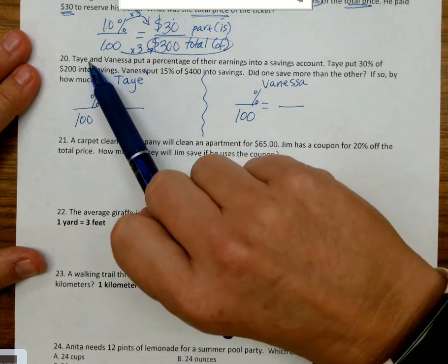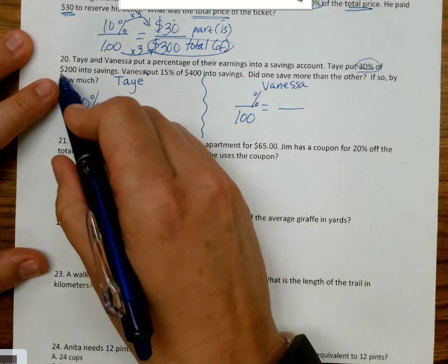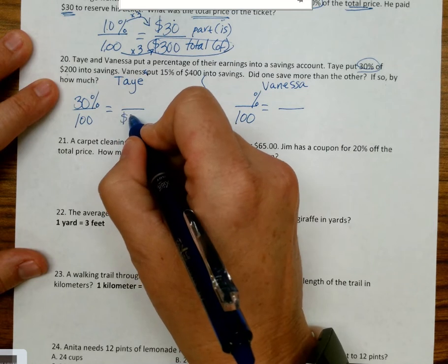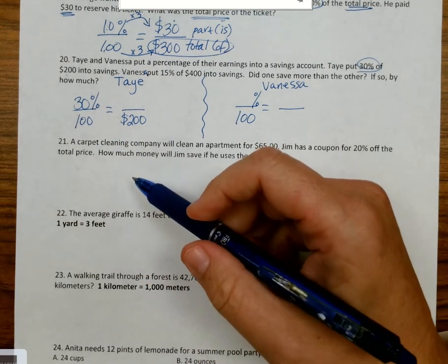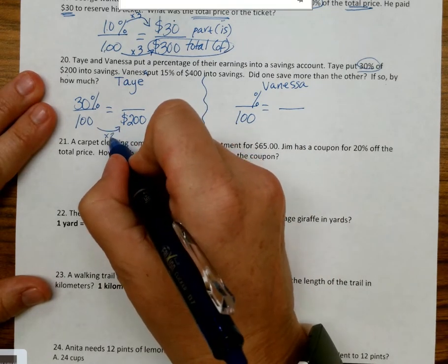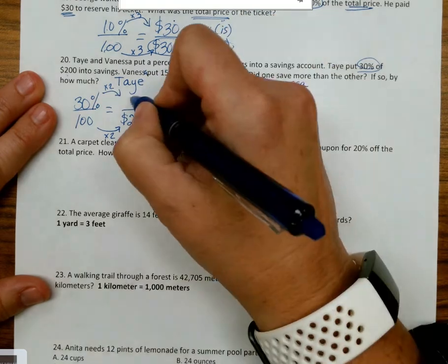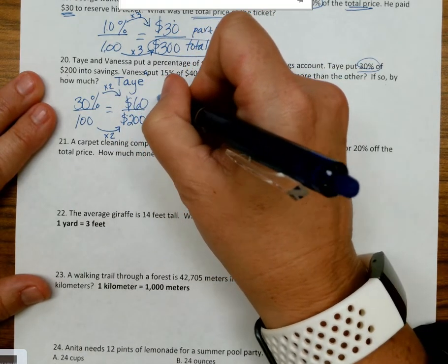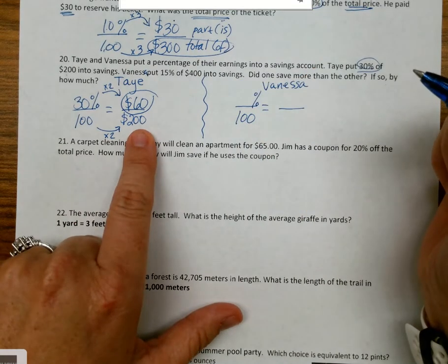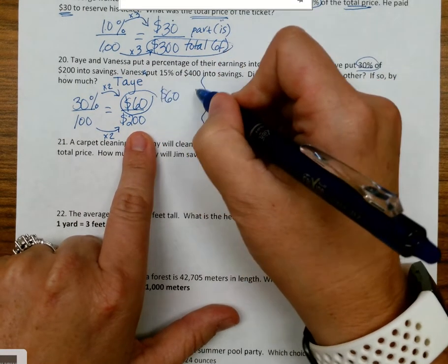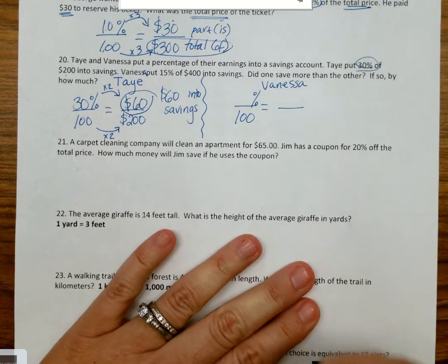So let's look at Tay's information. Tay put 30% of $200. That's my total. 30% of $200. So let's work this one out first. How do I get from 100 to 200? Multiply it by 2. So 30 times 2 gets me $60. So that's how much Tay is putting into her savings account. $60 into savings. Write that out so I know exactly what that information goes over.